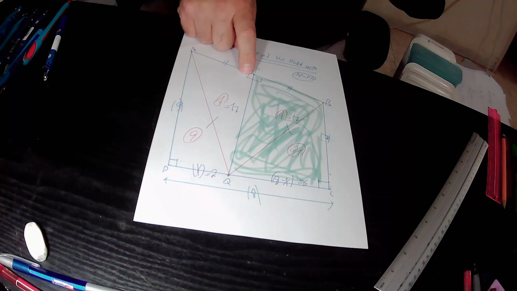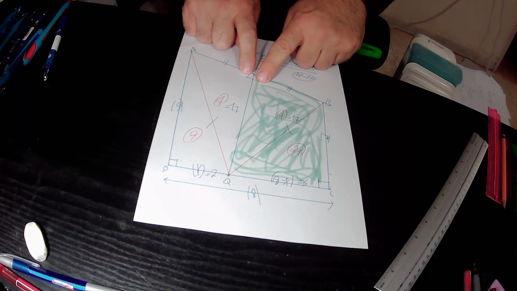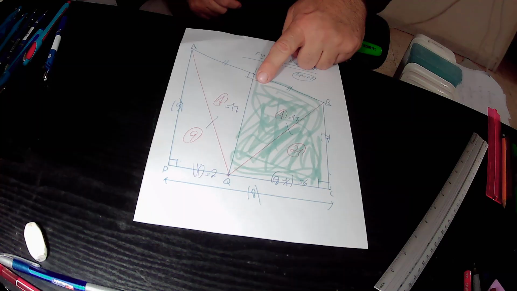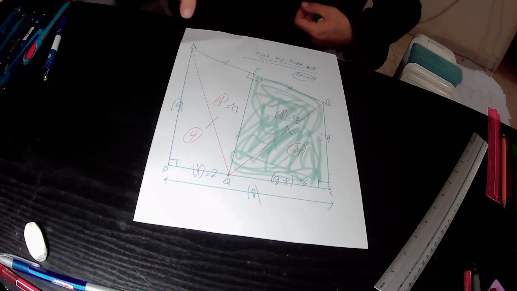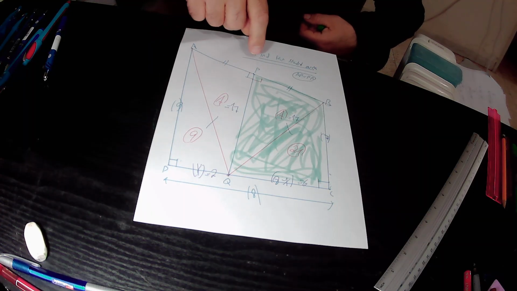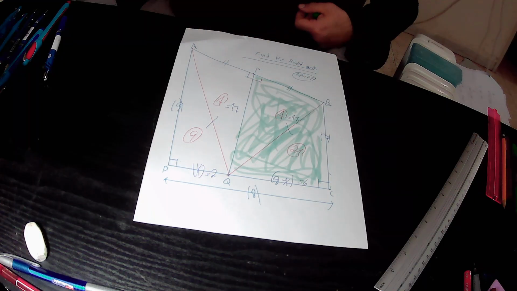This is the right angle. The right angle plus this missing angle in total must be equal to 180 degrees according to the rule. Therefore, this missing angle must be equal to 90 degrees. So in the next step, we prove that the right triangle APQ is congruent to this shaded right triangle PQB according to the side-angle-side rule.